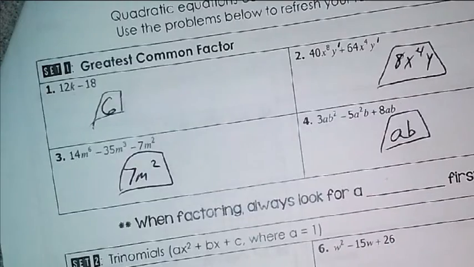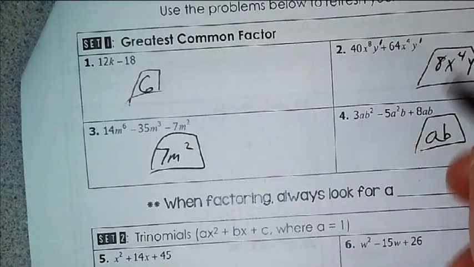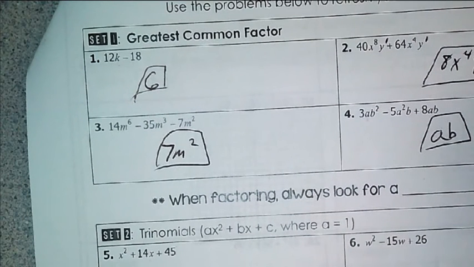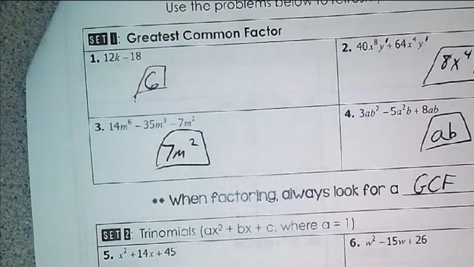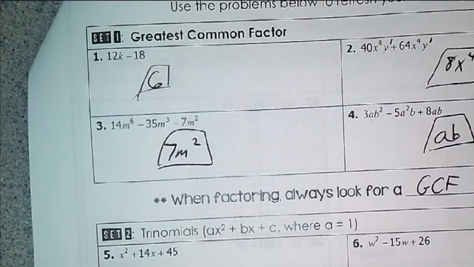So when factoring, always look for a, what do we want to put there? Always look for a GCF first, okay? So we're always looking for the GCF no matter what we're factoring. There may not be a GCF, but we're always going to look for it first, okay?